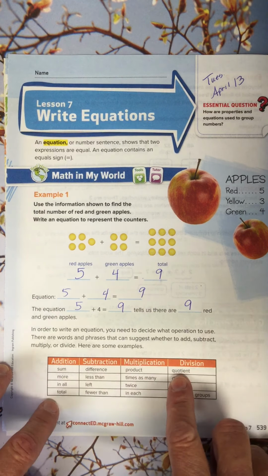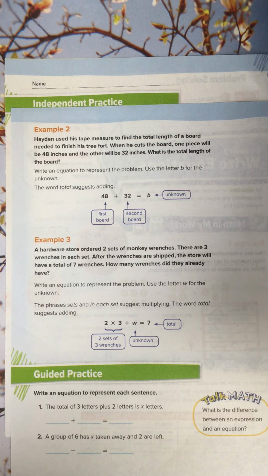Okay, Hayden used a measuring tape to find the total length of the board needed to finish his tree fort. When he cuts the board, one piece will be 48 inches, the other will be 32 inches. What is the total length of the board? Sounds kind of easy, right?